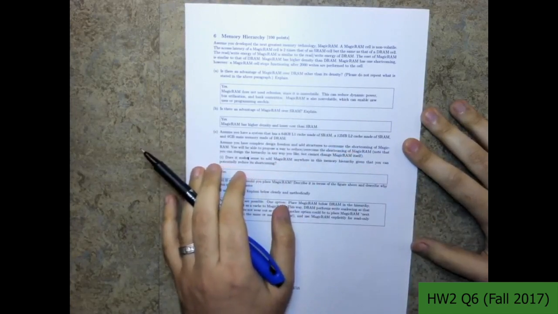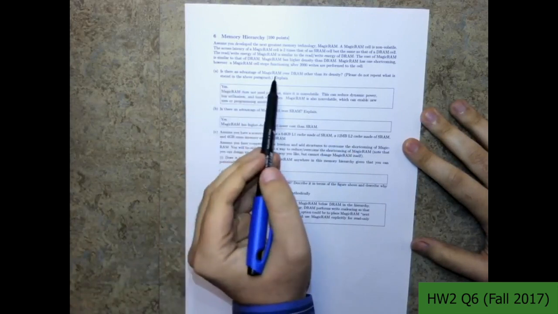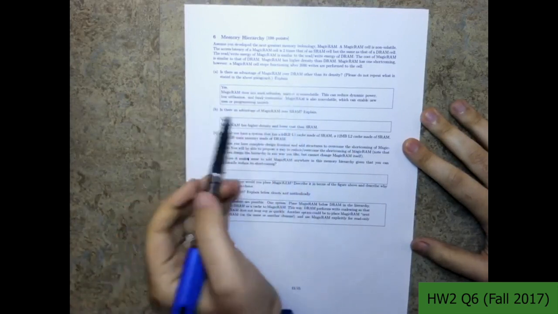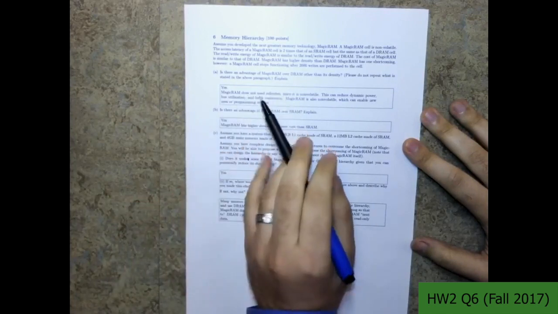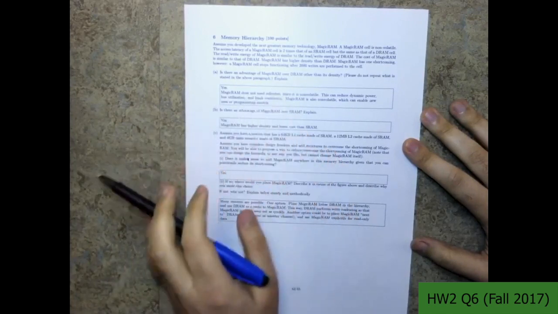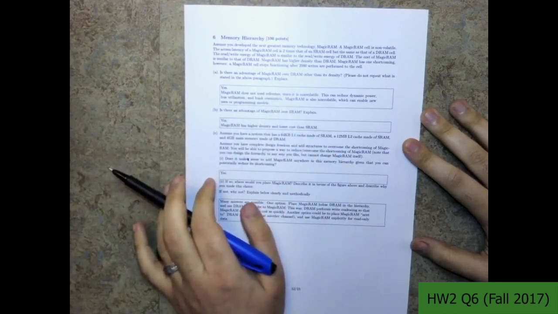In the first question, it asks the advantage of magic RAM over the DRAM. Obviously, magic RAM does not need refreshes, which means it reduces the power consumption, and also we now have better bus utilization and less bank contention.